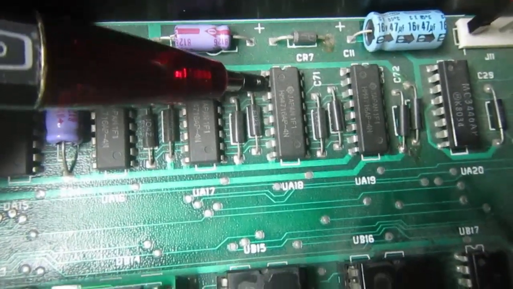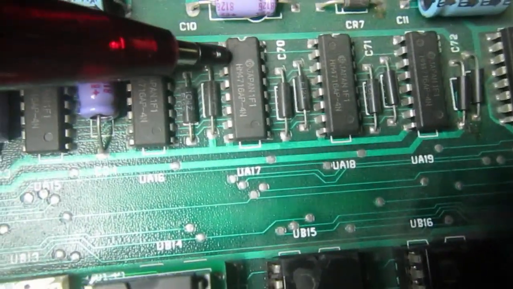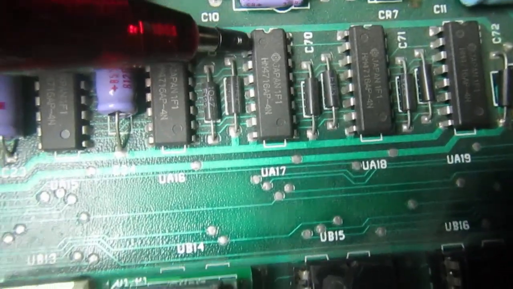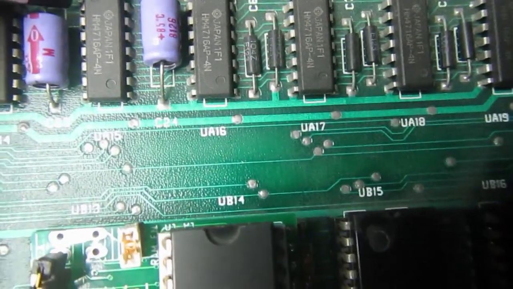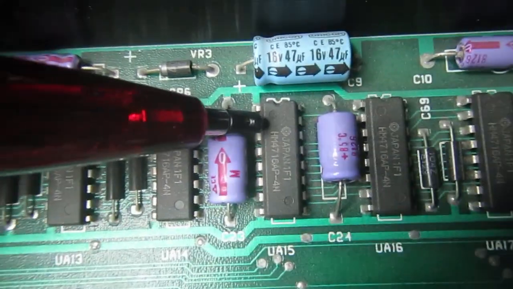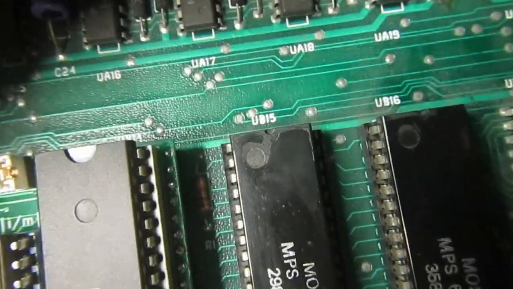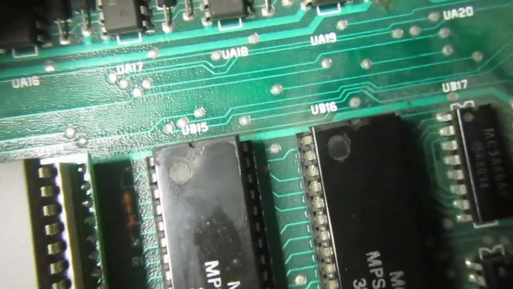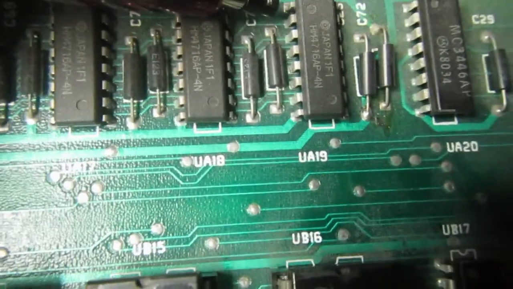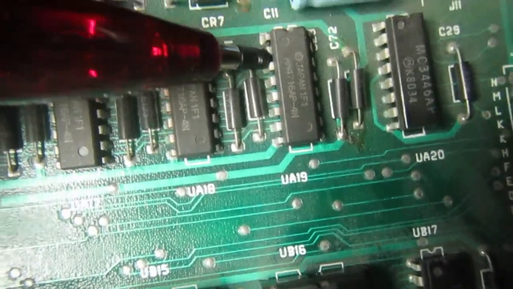And this is data input 1, data input 2, 3, and so on. I never find any high current unless I go to data 0, which is UA19, and it starts flashing.